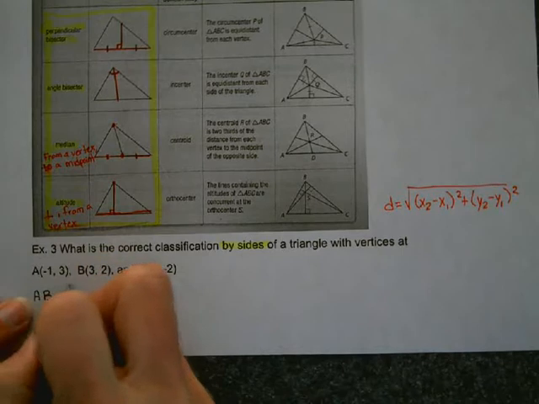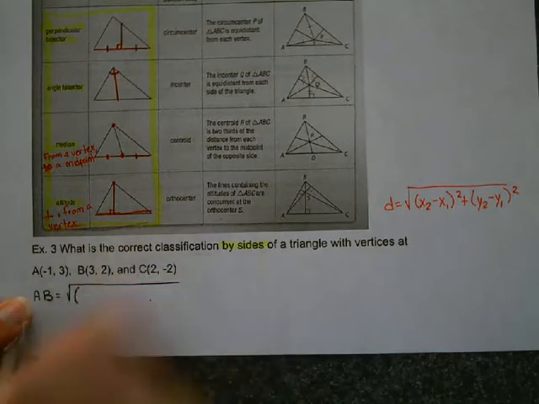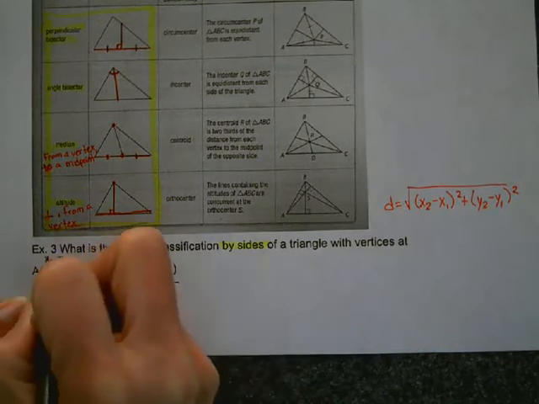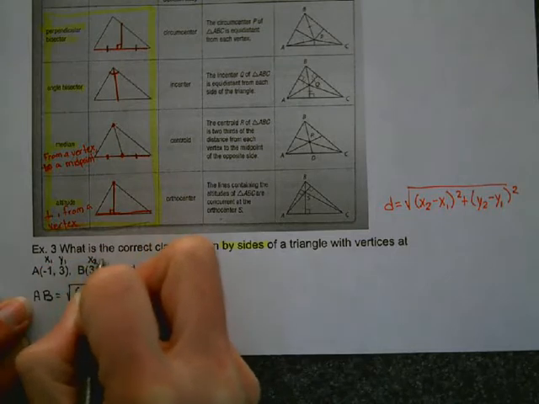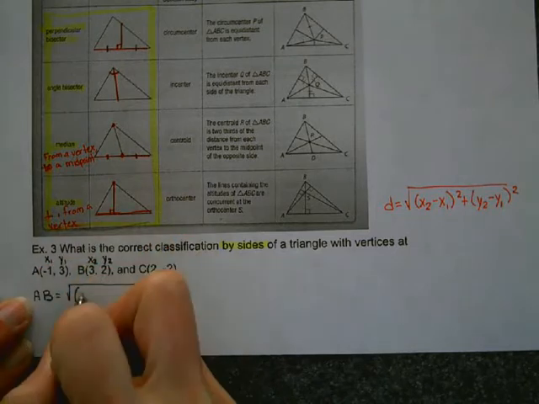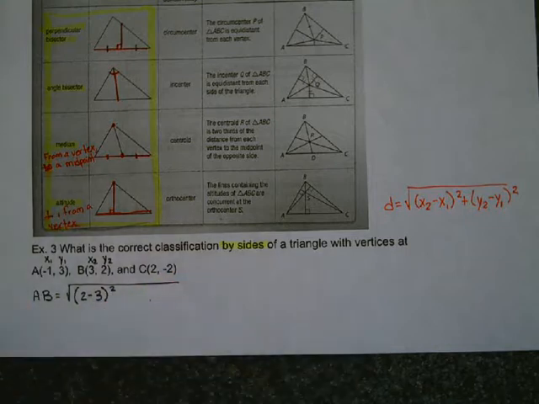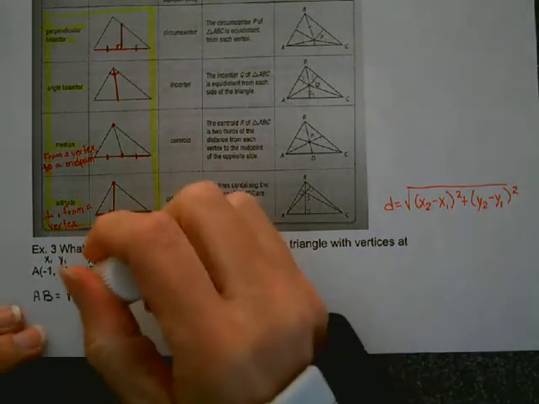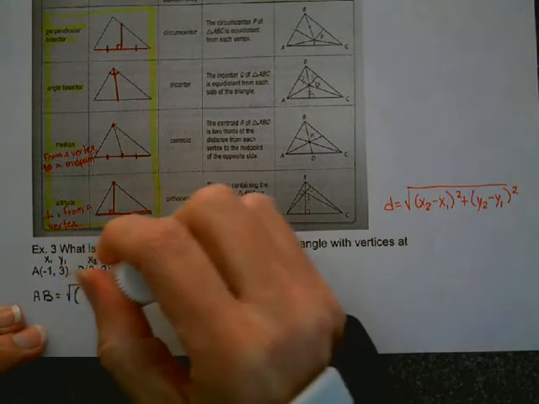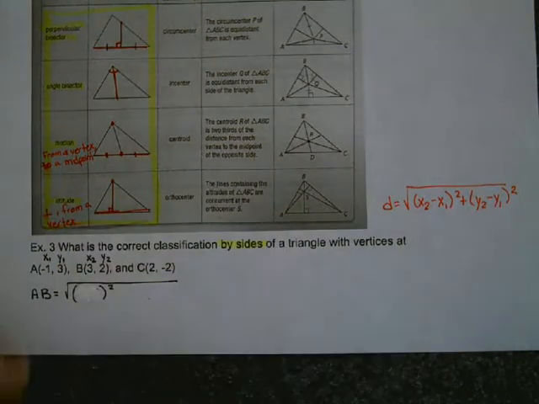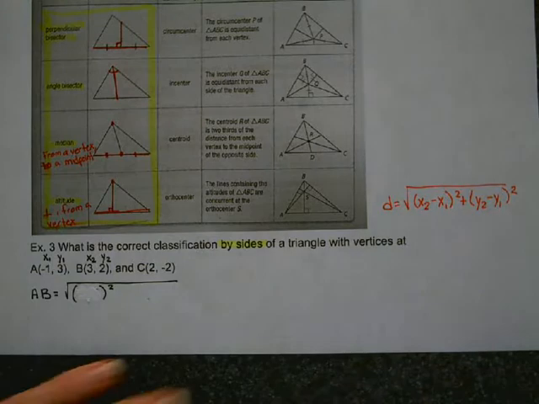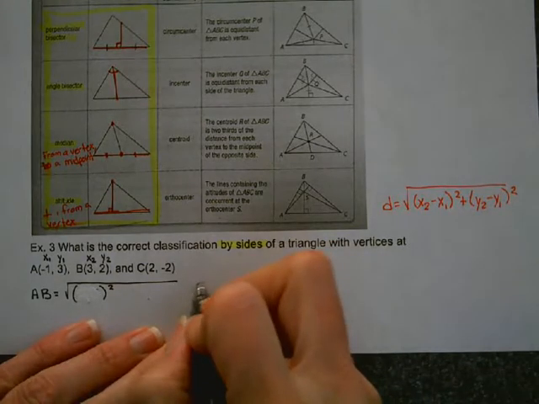So let's do A and B first. Remember, this is like your x1, your y1, your x2, and your y2. So 2 minus 3 squared. Oh, sorry, do not do that. My bad. Let's just start that over. I've been doing slope a lot in my Algebra 1 class lately, so let's go back and start with the x's this time. I'll give that a second try.